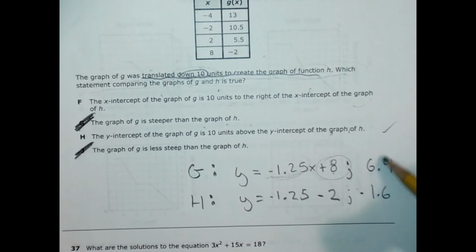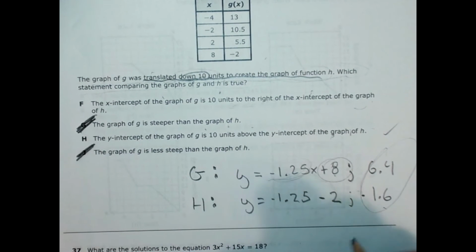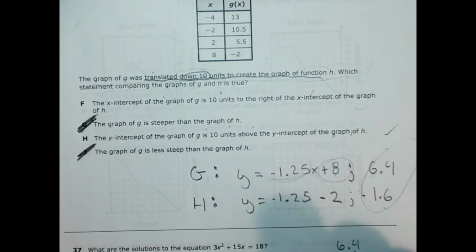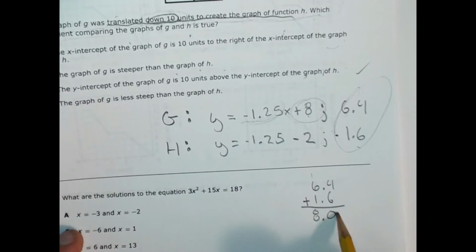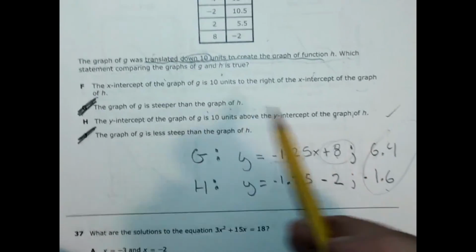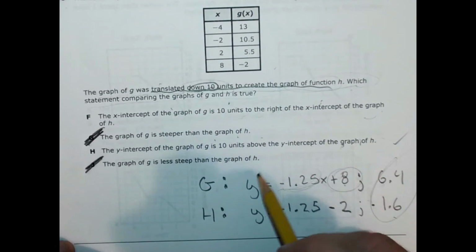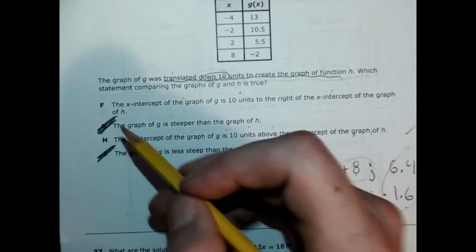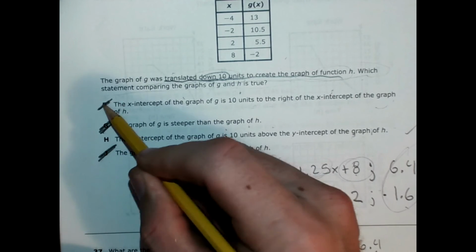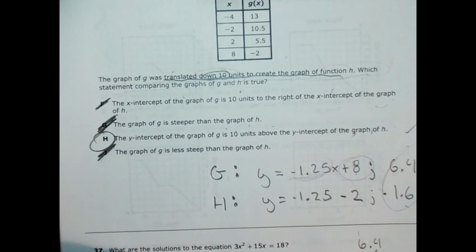Now, is the difference between these two numbers 10? It almost certainly is not. Minus negative 1.6 would be plus. That's 0, carry 1. The difference between them is 8, and I think that difference arises from the fact that the slope is 1.25 and not 1. If the slope was 1, F would have been a viable answer, but it's not.